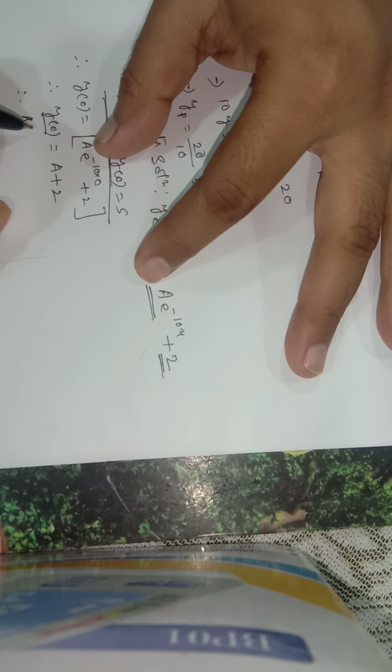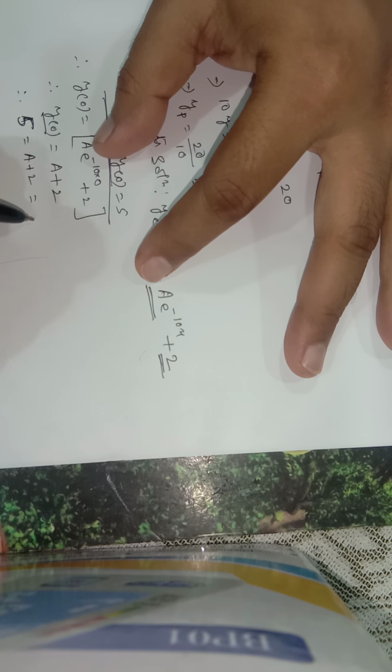We know y of 0 is already given, that is 5. So 5 is equal to a plus 2. Then we get a is equal to 5 minus 2, which is 3.